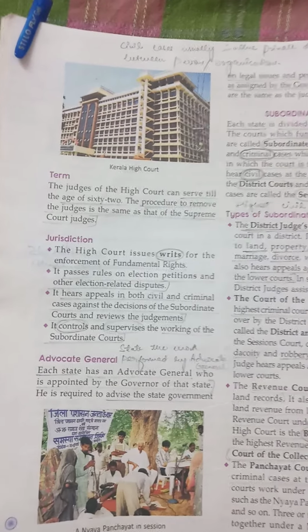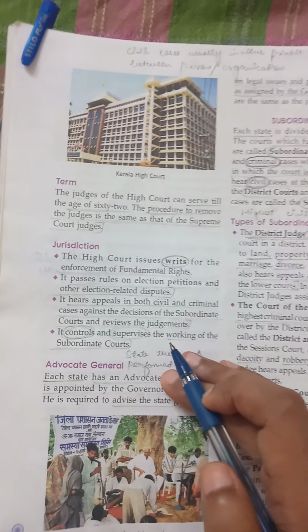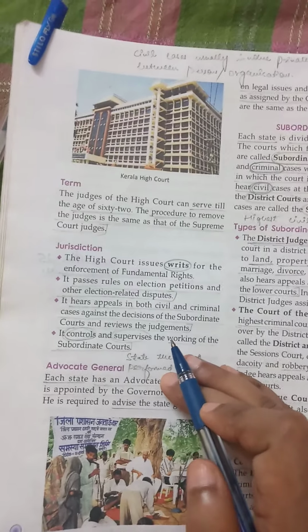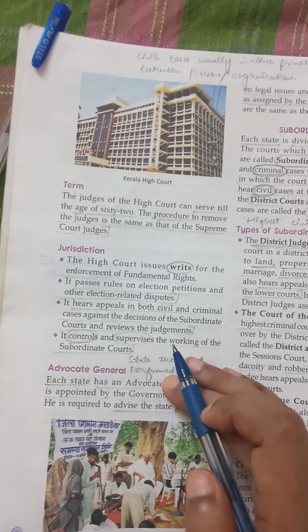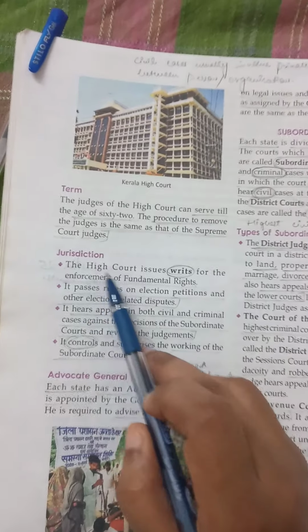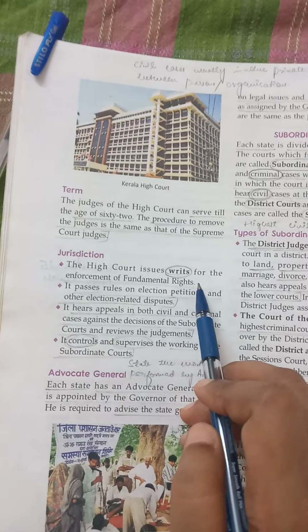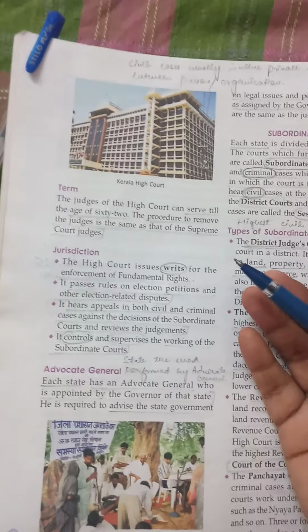Now let us discuss the jurisdiction of the High Court. That means the scope of the High Court, or in simple language, what are the powers of the High Court, or what kind of cases does the High Court take up. So basically the High Court issues writs for the enforcement of fundamental rights. So it is similar to that of the Supreme Court.